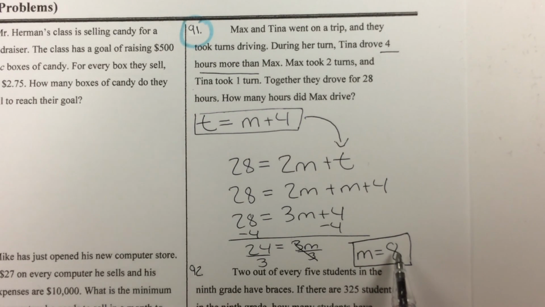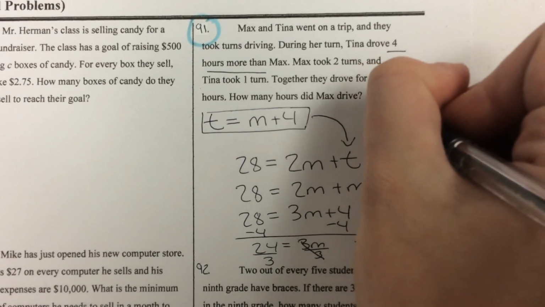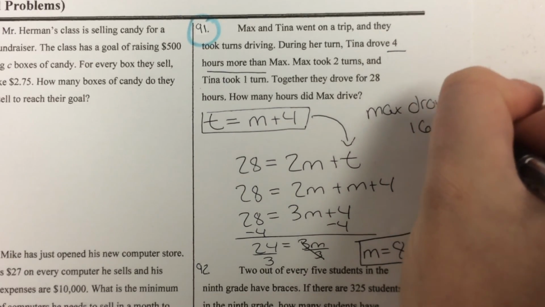8 hours the first time, 8 hours the second time. So a total of Max drove 16 hours.